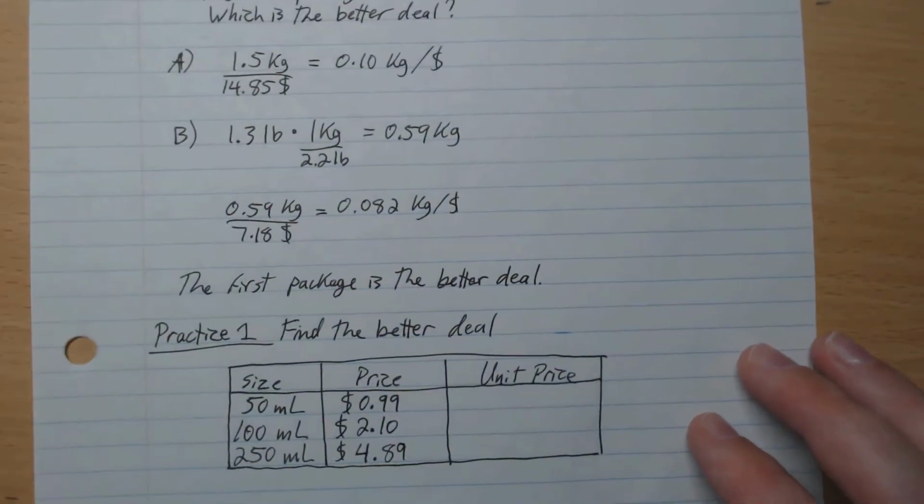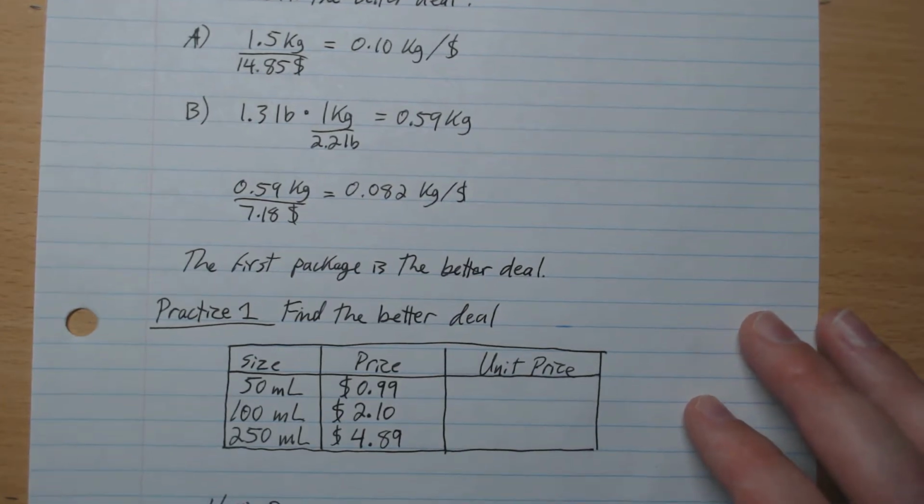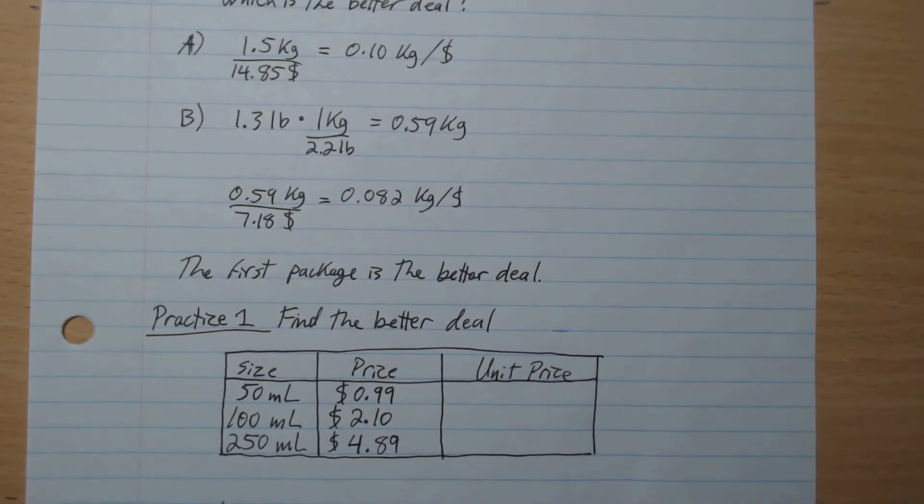Okay, practice number 1. Find the better deal. So we have different sizes, different prices, unit price. Go ahead and pause the video and find the better deal.